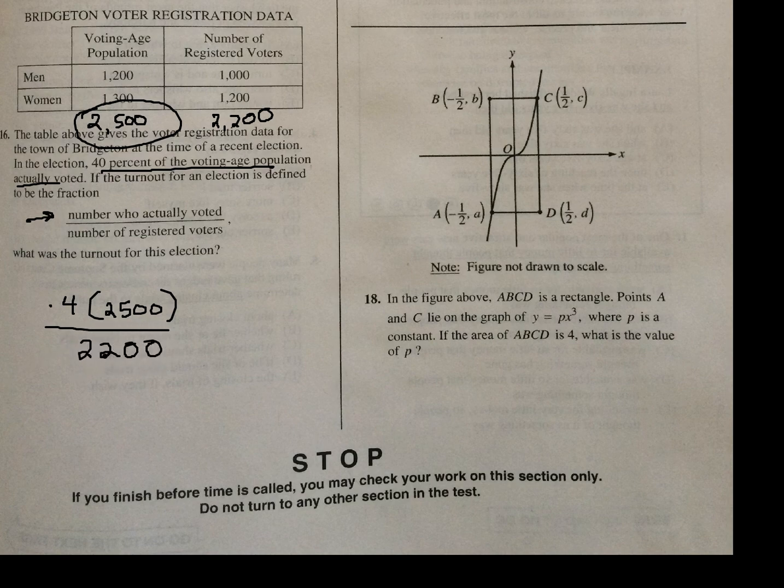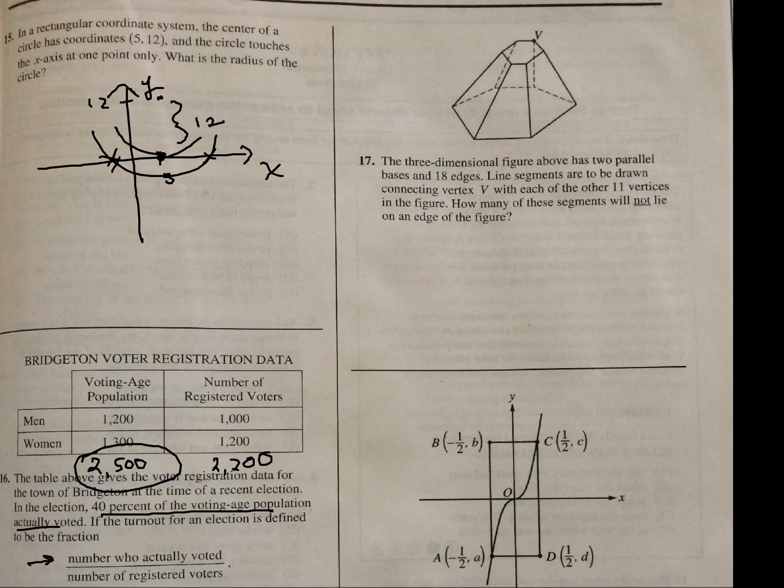You pop those numbers in your calculator and something should pop out. Let's see. I'm going to have to pop it in my calculator because I don't have the answer. 0.4 times 2,500 equals, divided by 2,200 equals 0.454. So don't round it, just keep going. It's 0.5454 until you fill in the spot. Okay, that's it. Alrighty, let's go to the last 2 toughies.